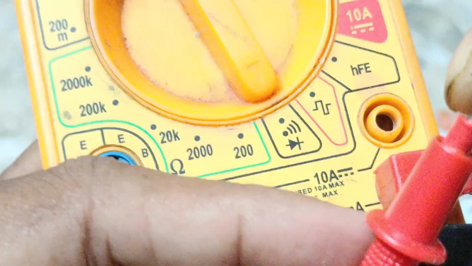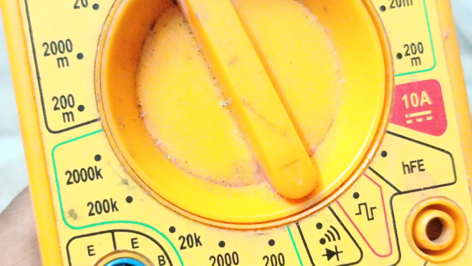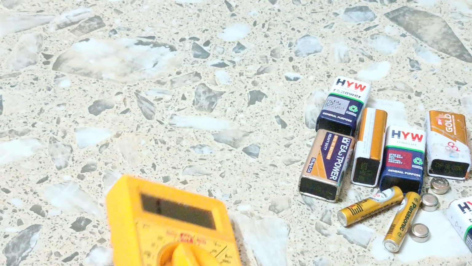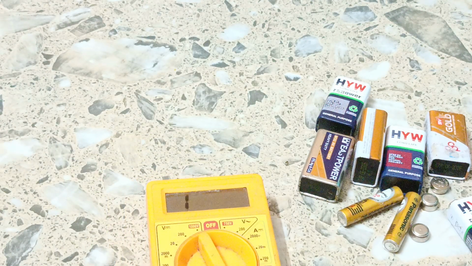Here we are putting this arrow here, and we are getting a beep sound, right? What is the use of this feature? Let us see. It is for continuity.